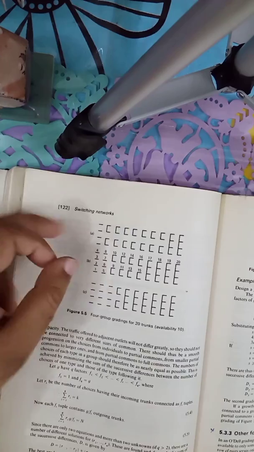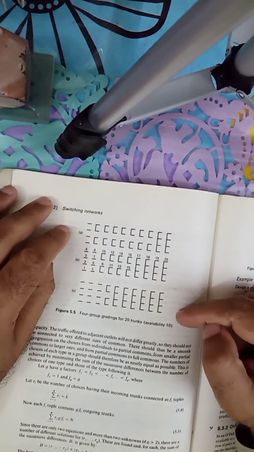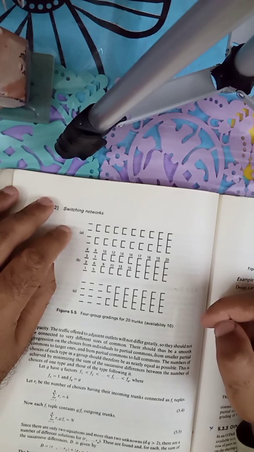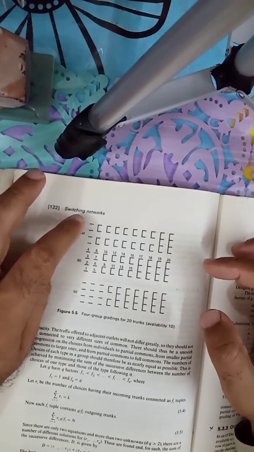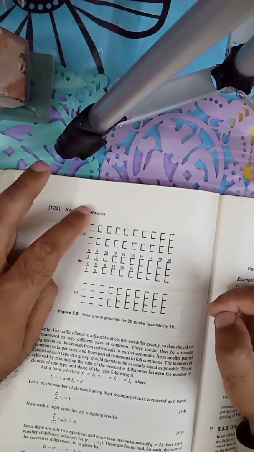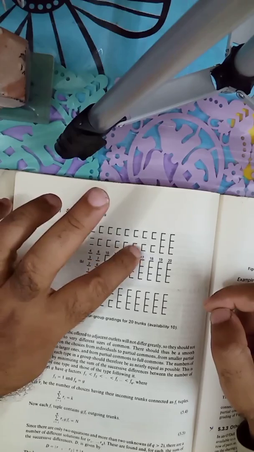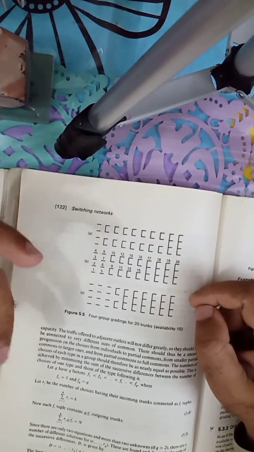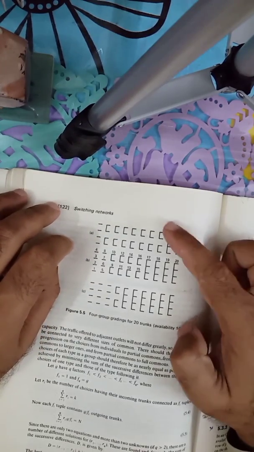Here you can see 3 different examples of using these 4 groups. We can have 1 column as individual, 1, 2, 3, 4, 5, 6, 7 columns as partial commons, and 2 columns of full commons.